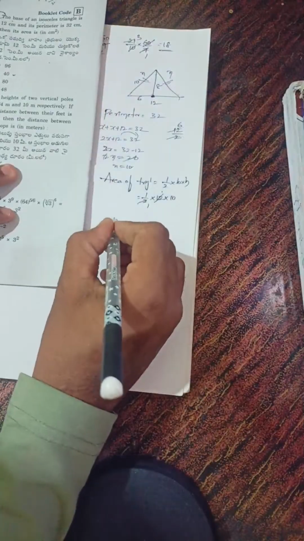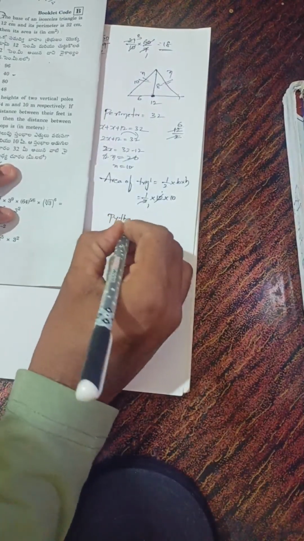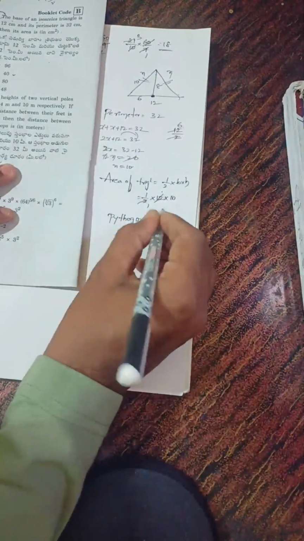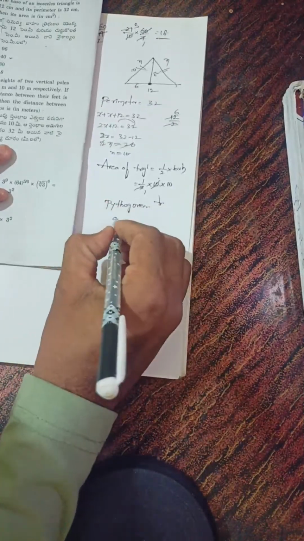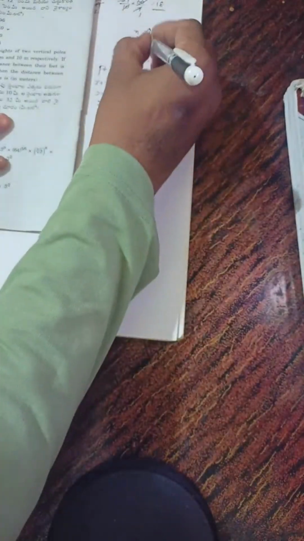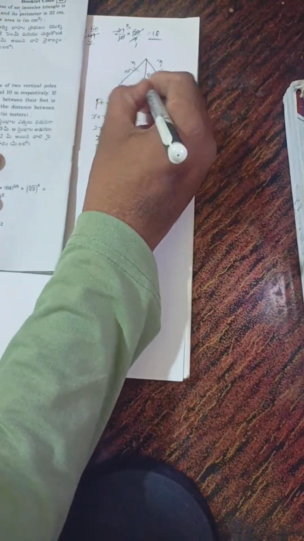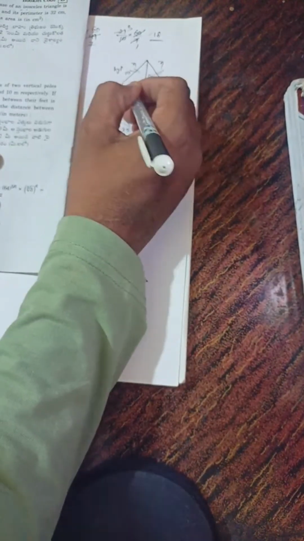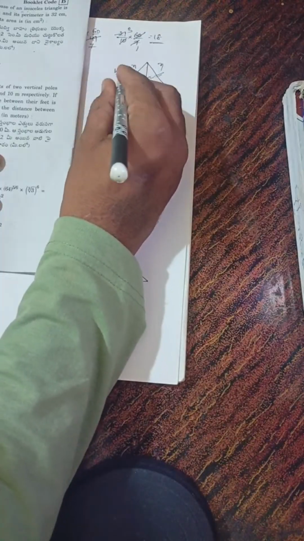Why? Because of the Pythagorean triplet. What is Pythagorean? a square plus b square equals c square. The triplet is 6, 8, 10. If the right angle triangle is divided into two equal parts, we get 6. We know the hypotenuse is 10 and the adjacent is 6; we have to find the opposite side.